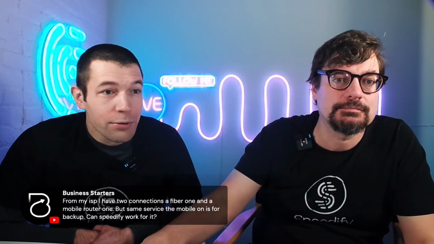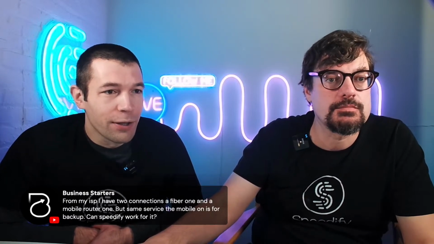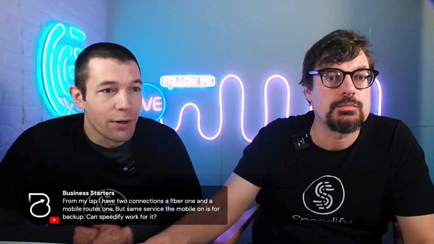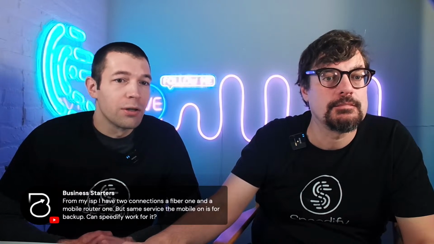So yeah, I think Speedify should work for you. If you have your 2 different internet connections, you can get them connected to the same device, then you should be able to run Speedify and combine those. You have it fail over to your backup connection. Your mobile connection is the backup if your fiber isn't working. I think that's what you want to do.